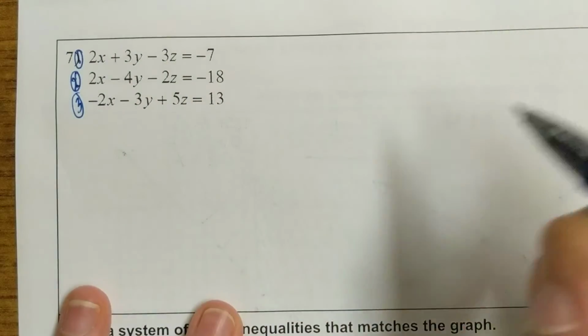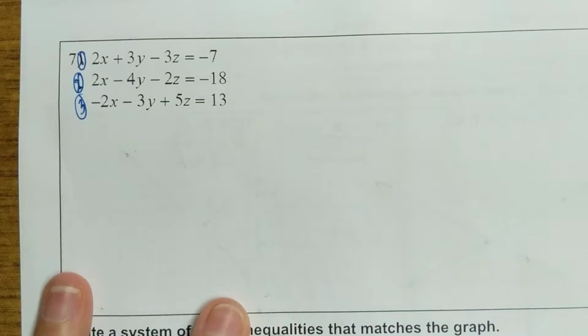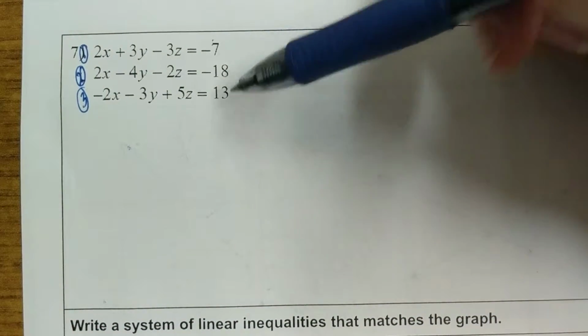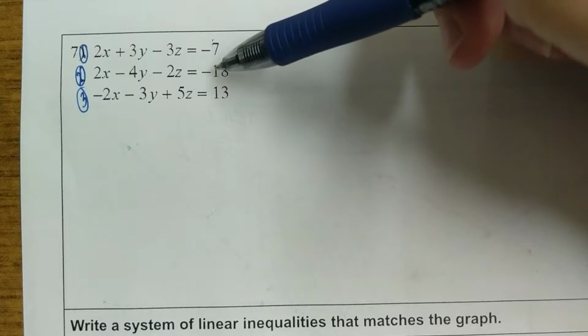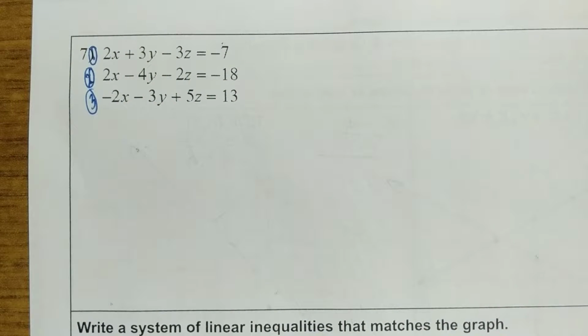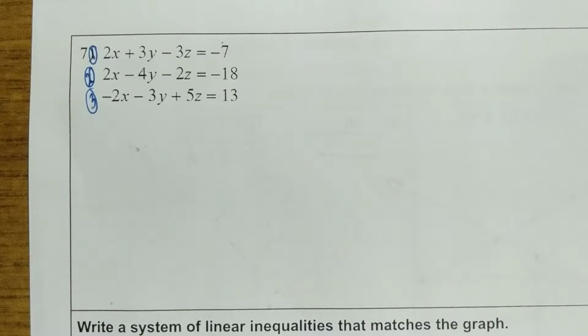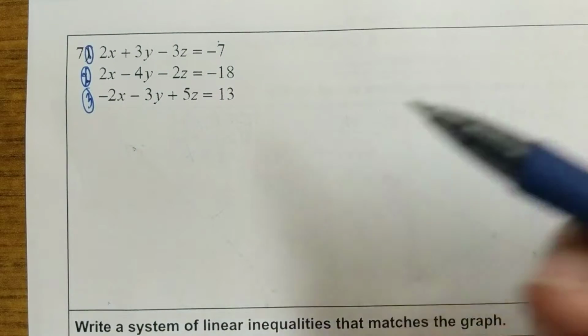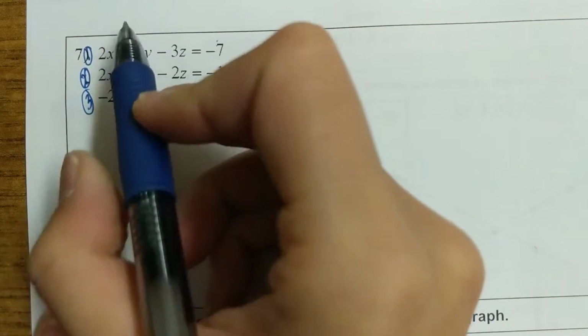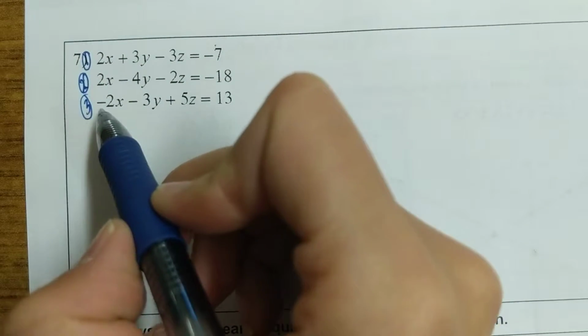So first I'm going to label these as equation 1, 2, and 3. And I have to work with all 3 equations. I can do 1 and 2, and then 2 and 3, or 1 and 3, and then 2 and 3. It doesn't matter, just as long as all 3 are used one time, and there will be 2 steps, so one of them will have to be used at least twice.